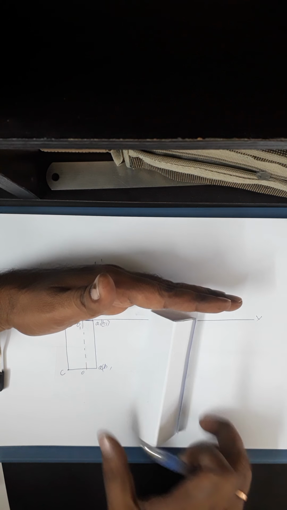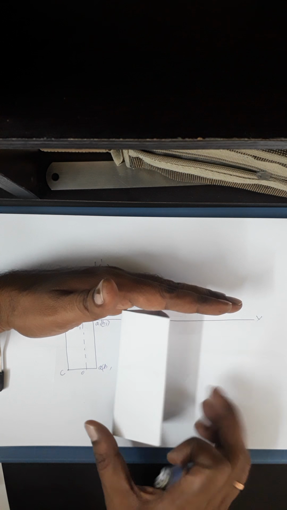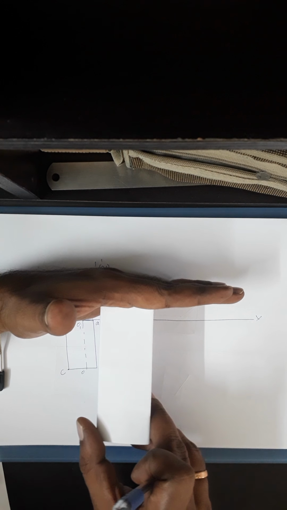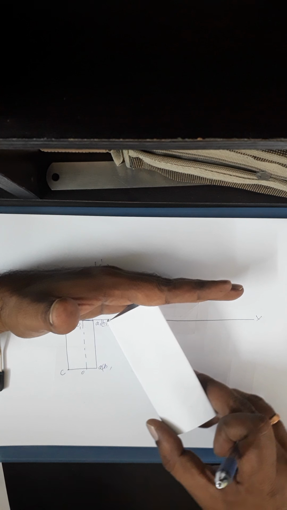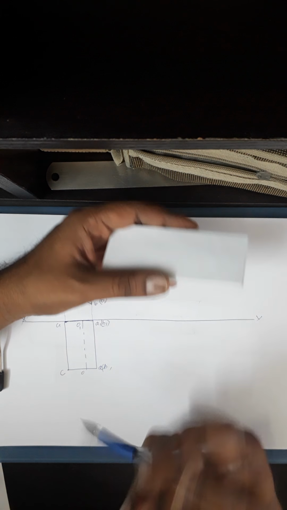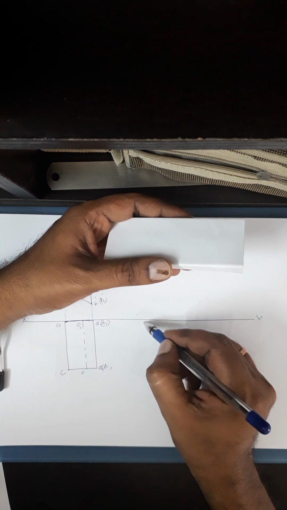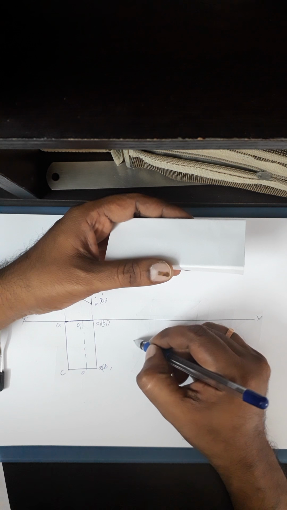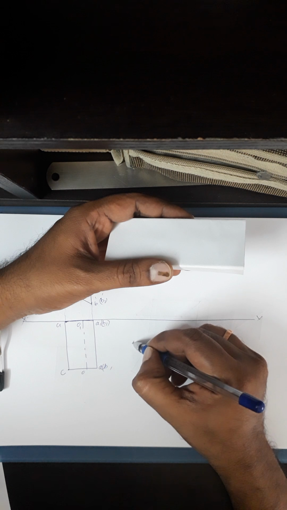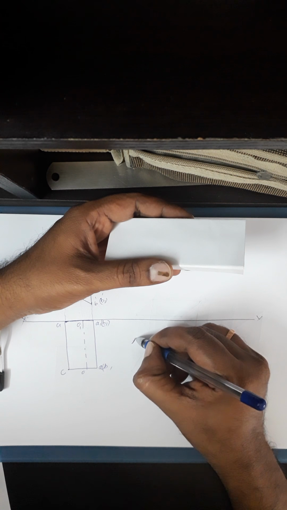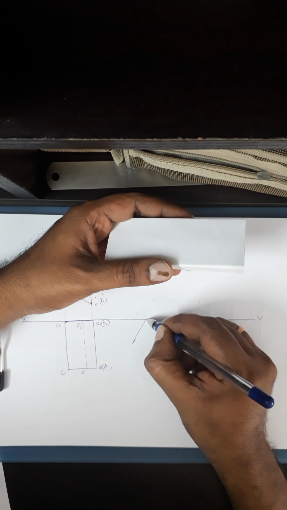Previously it is perpendicular, which is nothing but 90 degrees. Now I have to incline that to 30 degrees. So the same procedure I will do. I'll go for inclining the axis. The base I will incline at 60 degrees because it says the axis is inclined at 30 degrees. I will incline the base at 60 degrees.